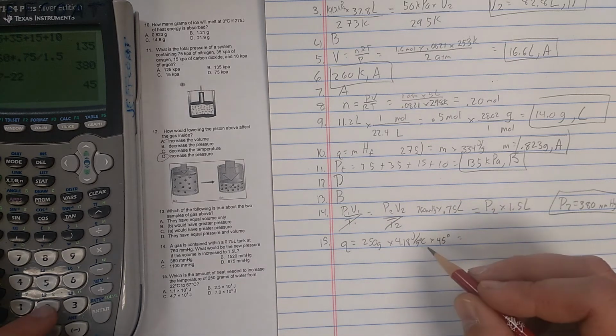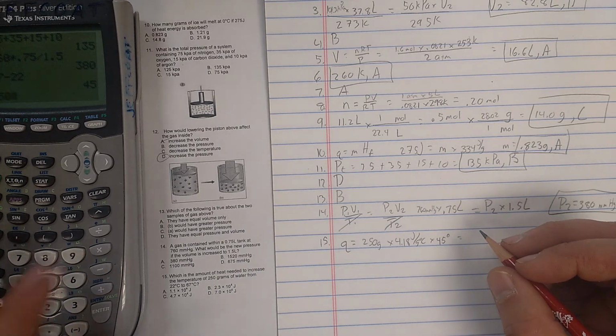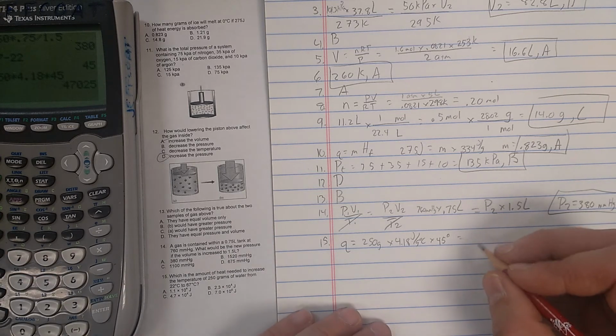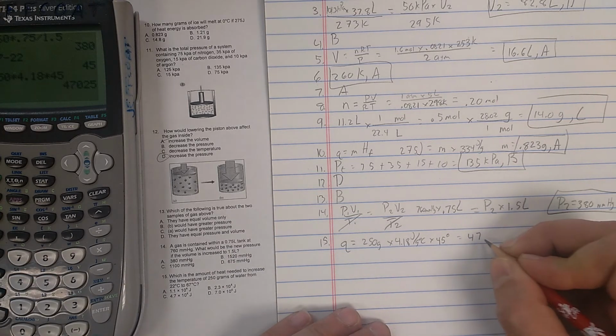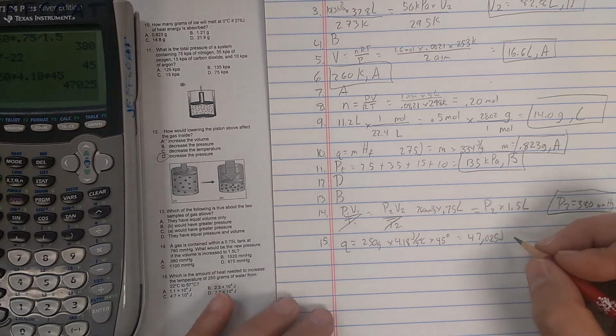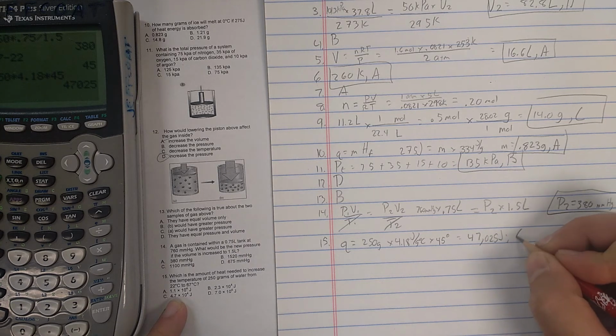So we take 250 times 4.18 times 45, and we get 47,025 joules. So the best answer for that is going to be C.